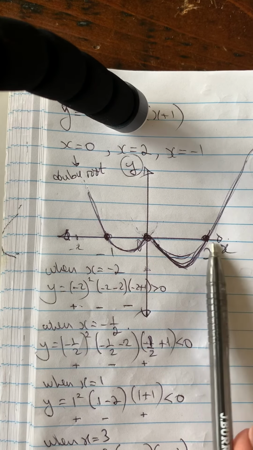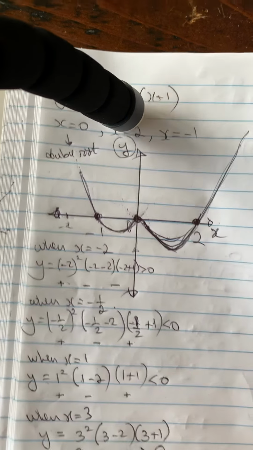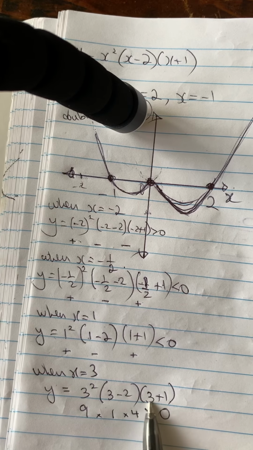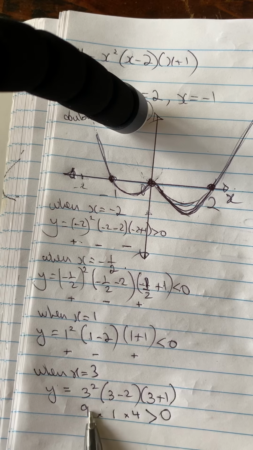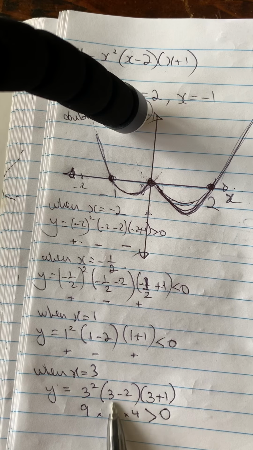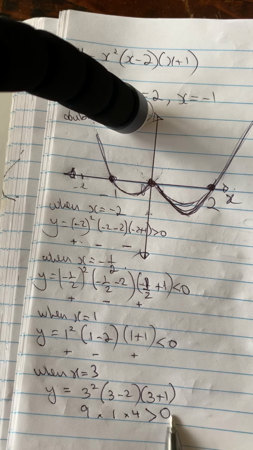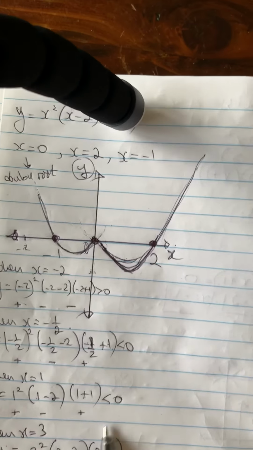Okay, so let's test a value of 3. Again, trying to keep it simple. So y equals 3 squared times 3 minus 2 times 3 plus 1. So we get 9 times 1, okay, times 4. Well, that's a positive number, which is what we expected. And there you have it.